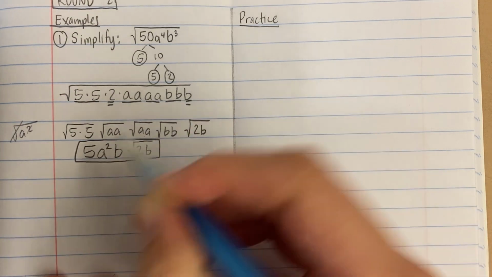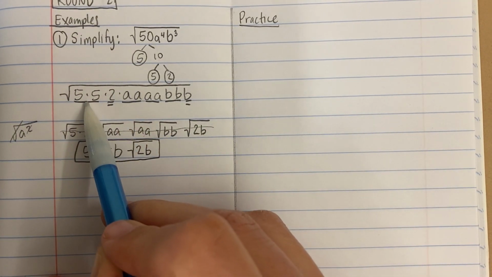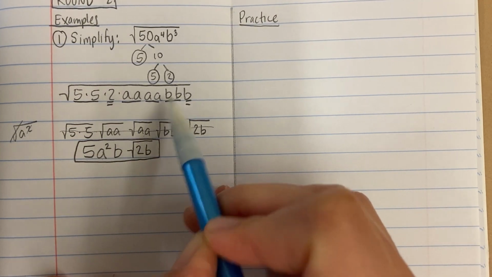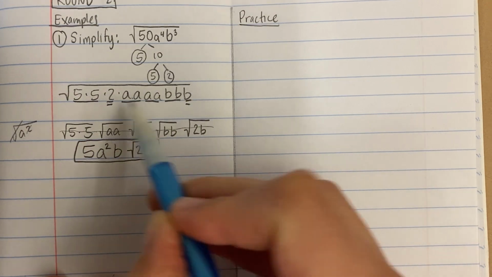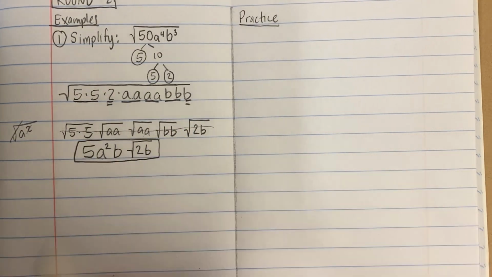Okay. Now, you don't have to write this step, because what? Why? Because look, I can just say, oh, this double 5 becomes a 5. This double a becomes an a. This double a becomes another a. This double b becomes a b, and the singles are left inside the house. So this is why this works, but you don't have to write it.